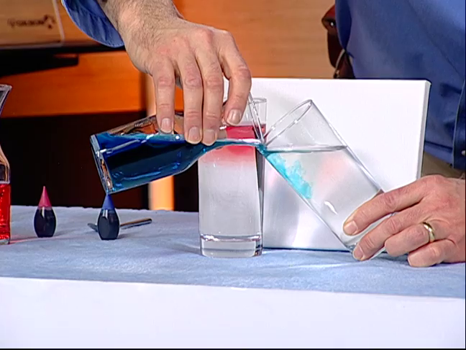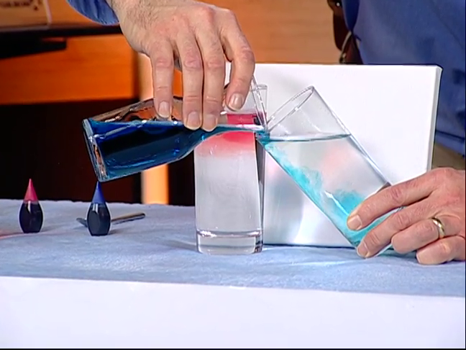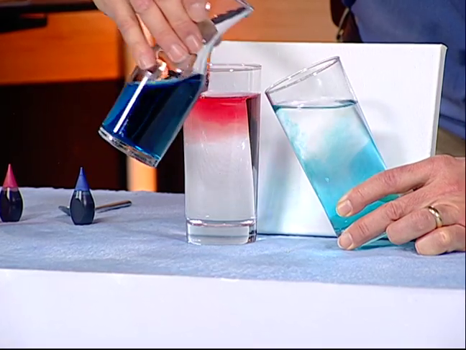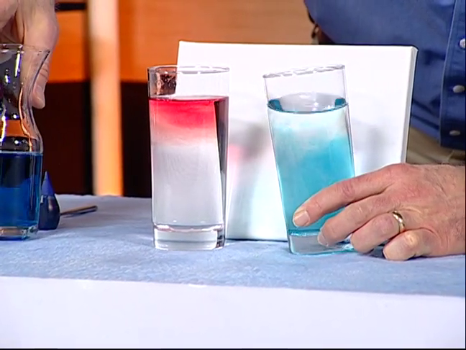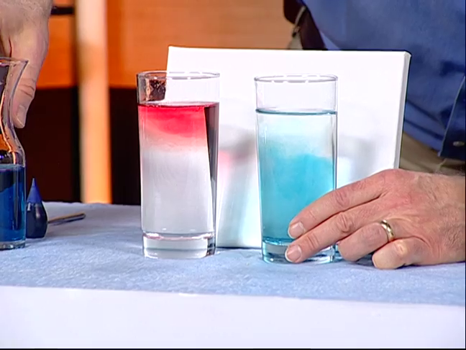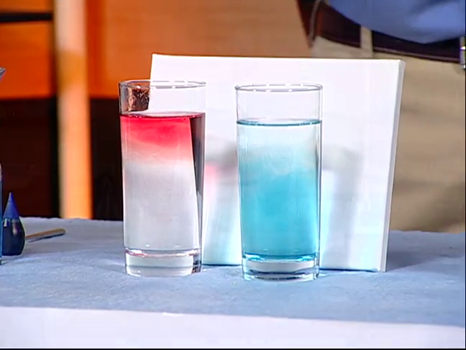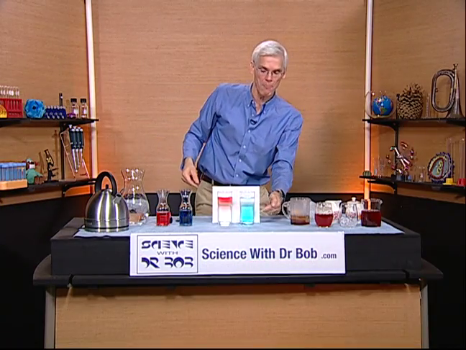There again, I want to pour it right in there. Well, lo and behold, there you have it. The cold water sinks relative to the warm water. That's not a surprise. That's how matter behaves. As the particles get colder, they get closer together and they become more dense.